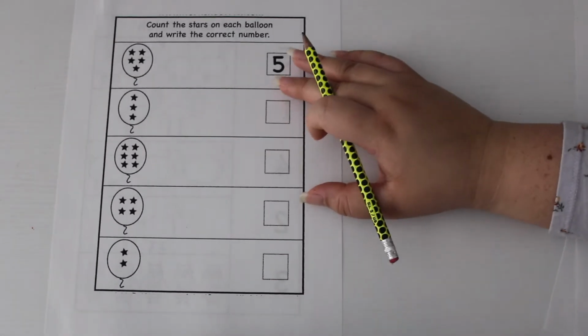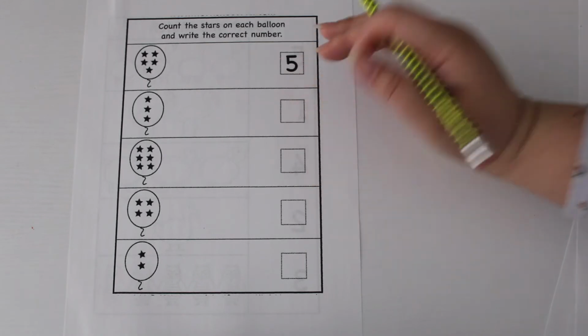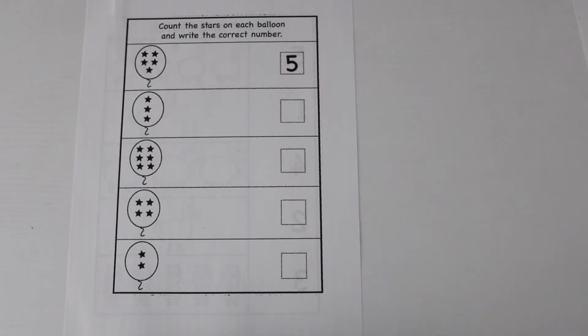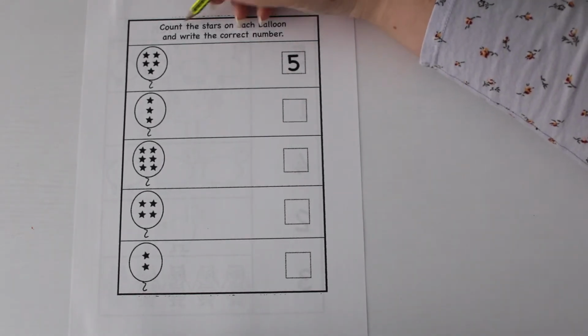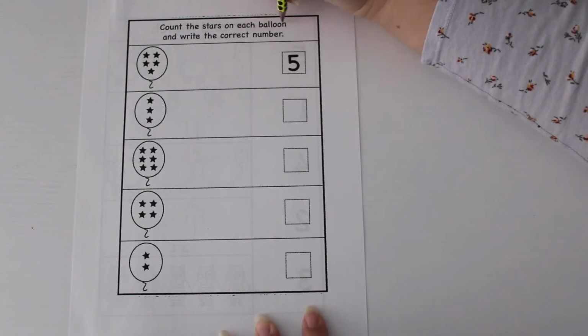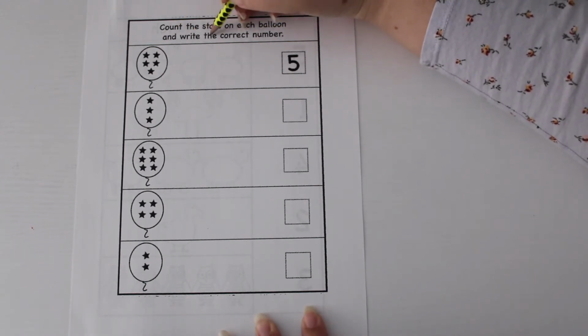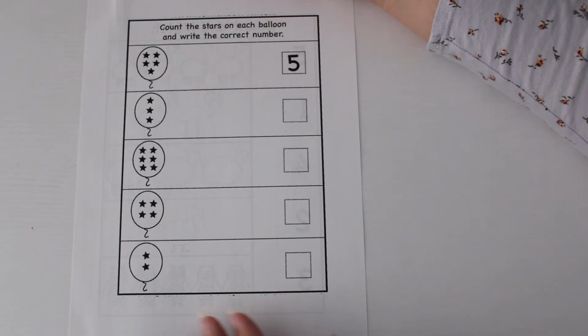Okay, on to our next page. Just starting math. So count the stars on each balloon and write the correct number. Okay, let's count.